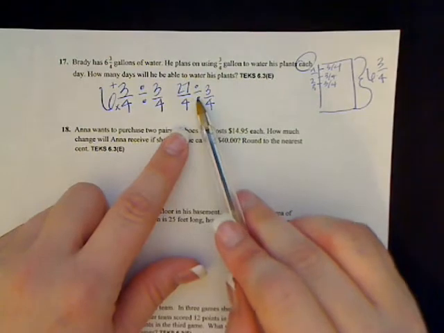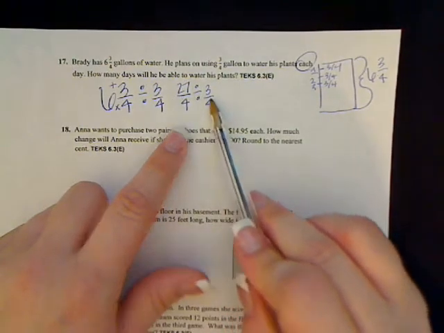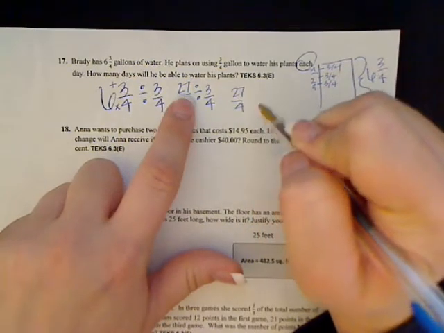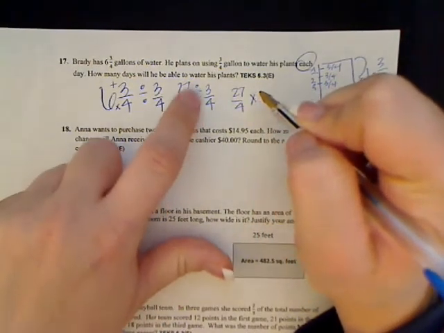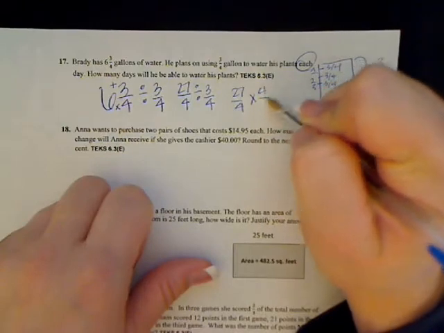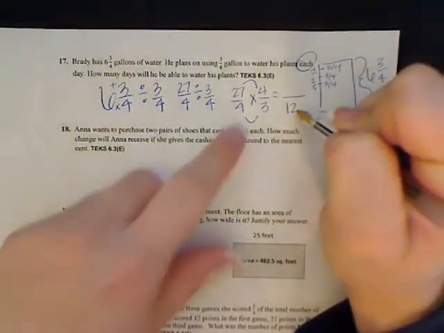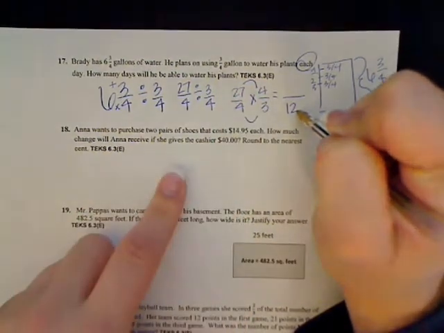But when I'm dividing fractions, you have to keep, change, flip. So we're going to keep, change, and flip. Now top times top, bottom times bottom. I know 4 times 3 is 12. I need to figure out 27 times 4.